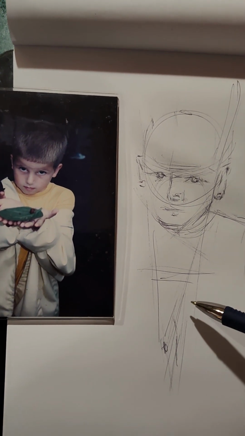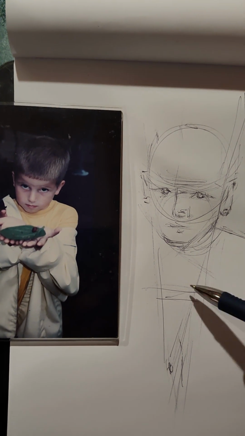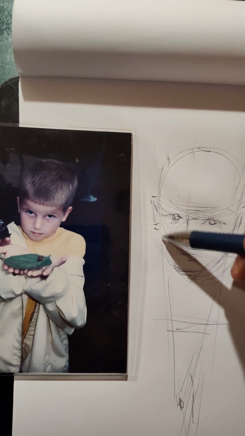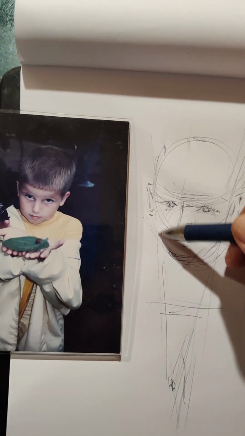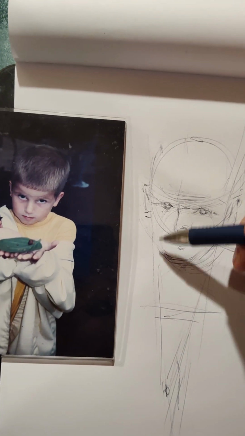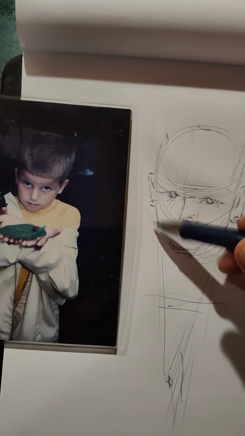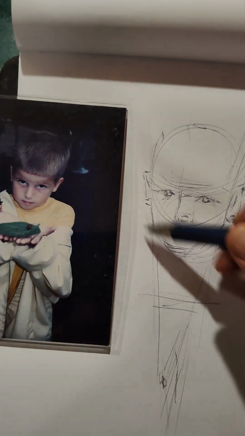And then you can start to build all your other details once you get these shapes where they're supposed to be in relation to the other shapes, right?